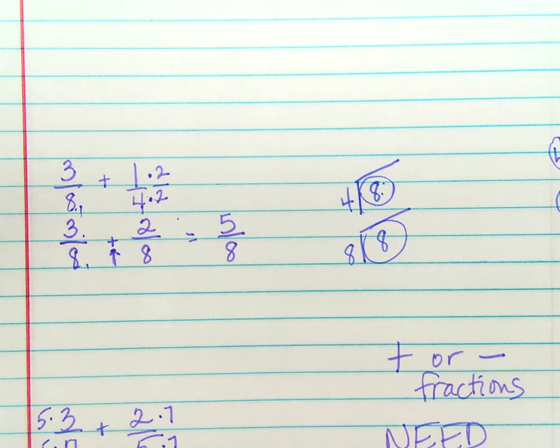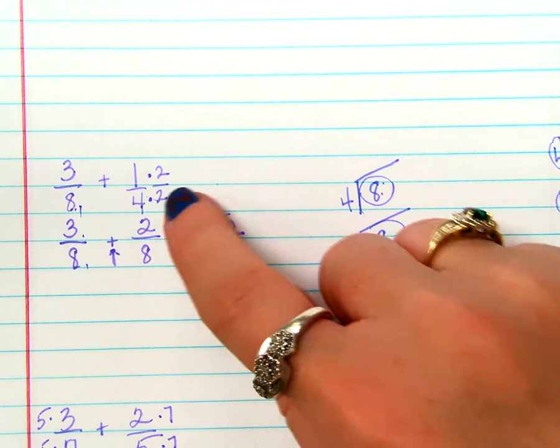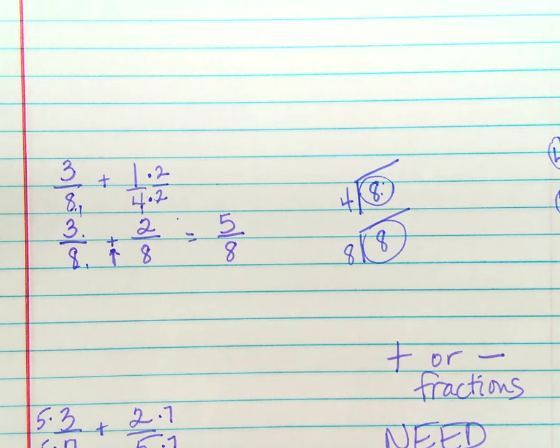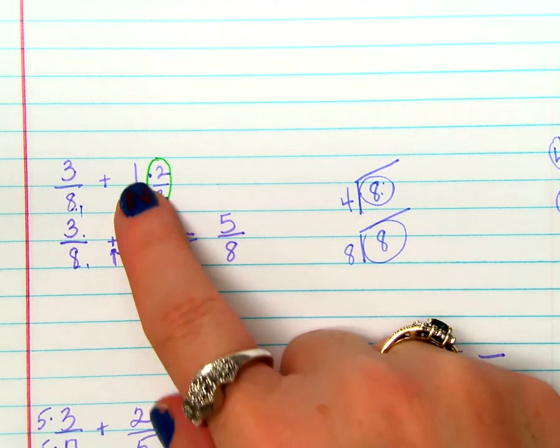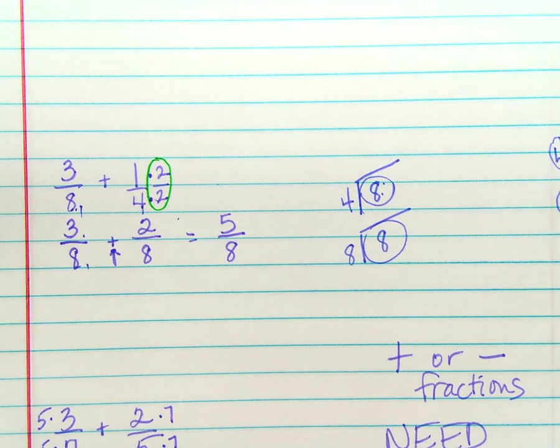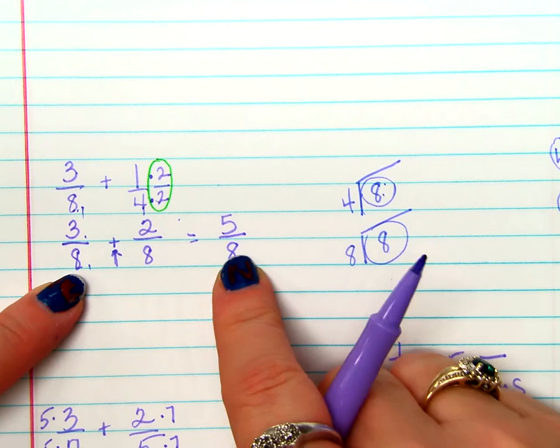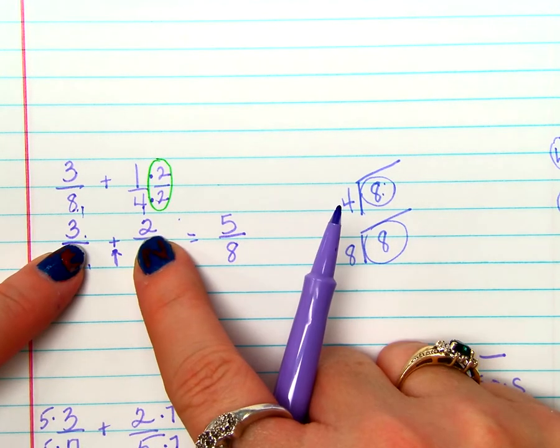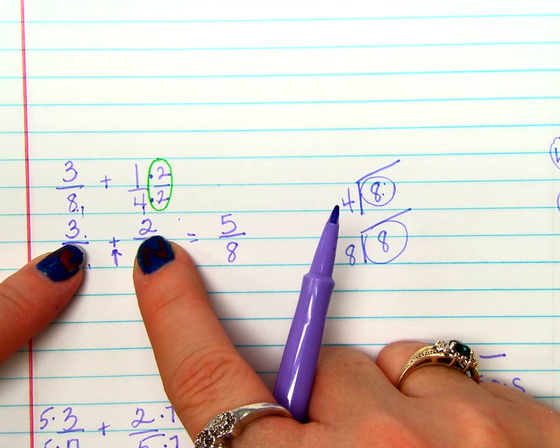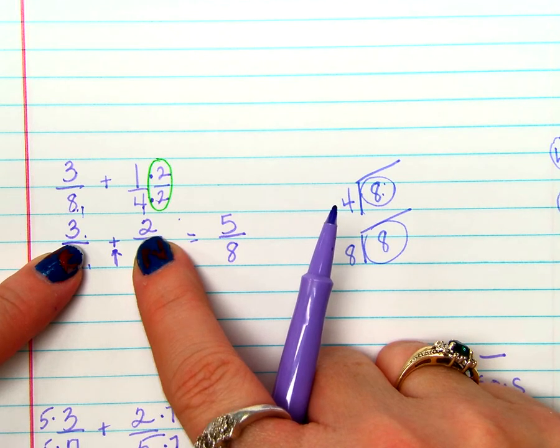Do you know why? What am I allowed to multiply any number by that it doesn't change the value of that number? 1, right? Very good. Well, if I multiply the bottom by 2 and the top by 2, what is 2 over 2? 1. Have I changed the value of this fraction? No, I've just redone how it looks, right? It still has the same value. So now that they have a common denominator, what do I do with the numerators? Add. How do you know? Because there's a plus sign. Yeah, there's a plus sign.